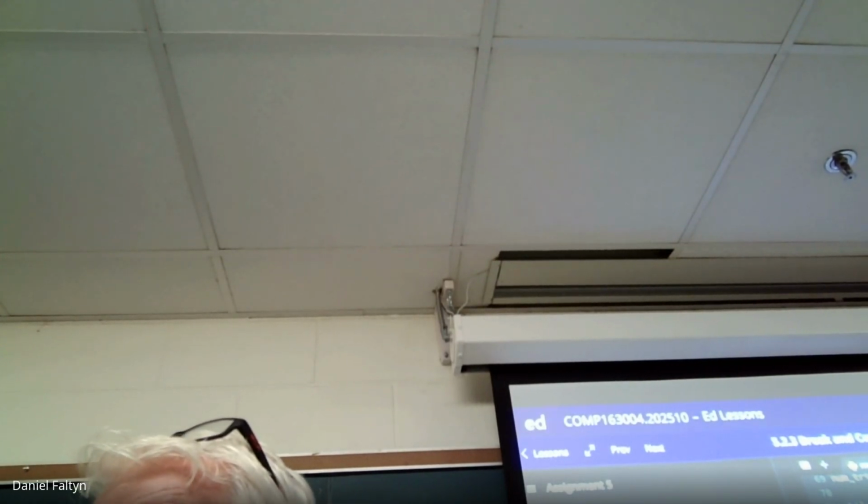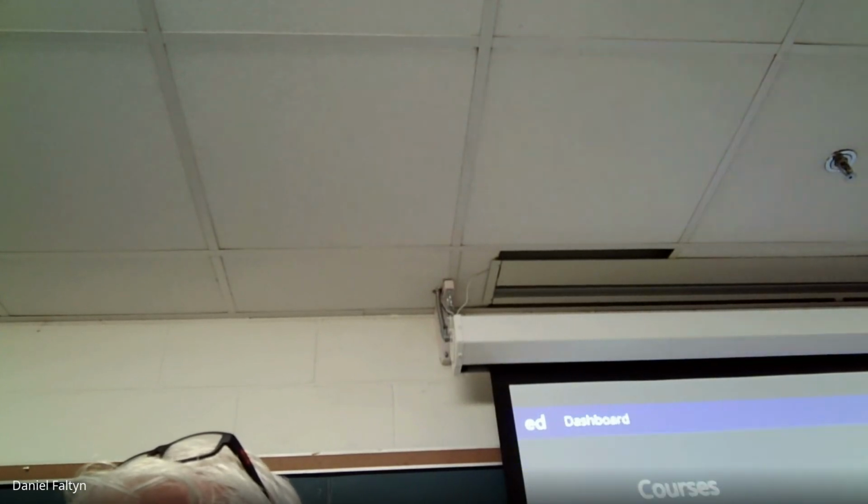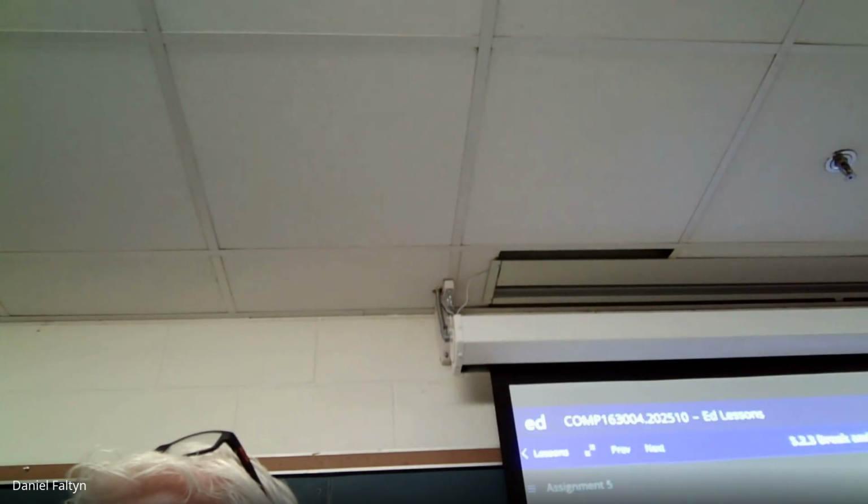So we will close out. Let me just figure out how to get this thing out of full screen mode. Okay. So we've covered 4 loops. We looked at the difference between while and for. We looked at reverse, break, and continue.